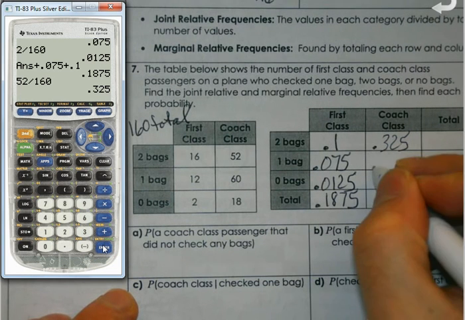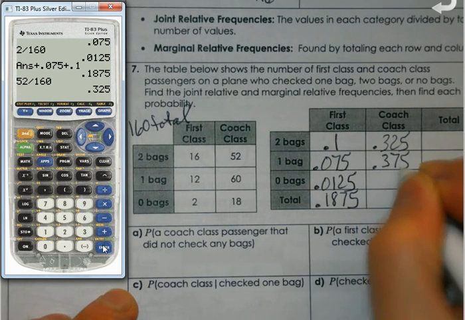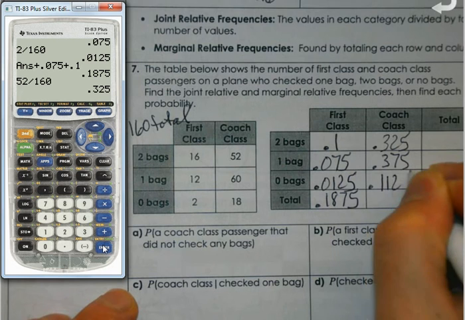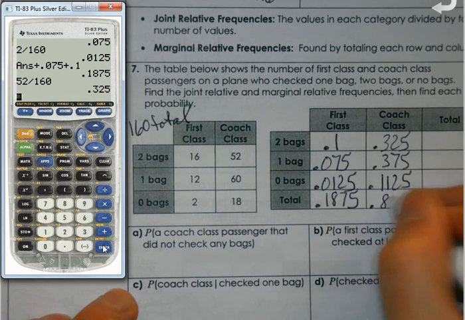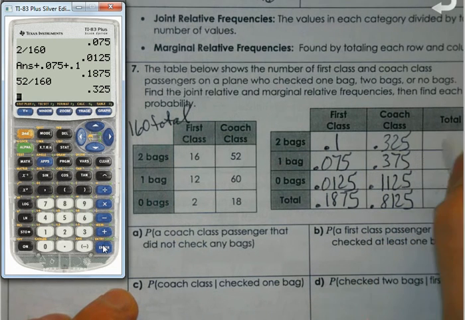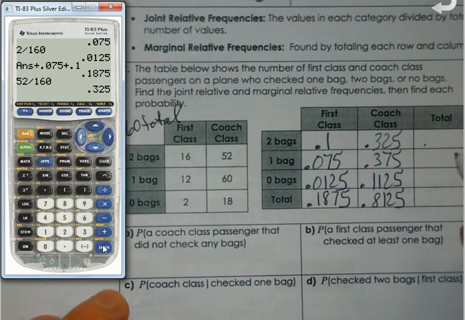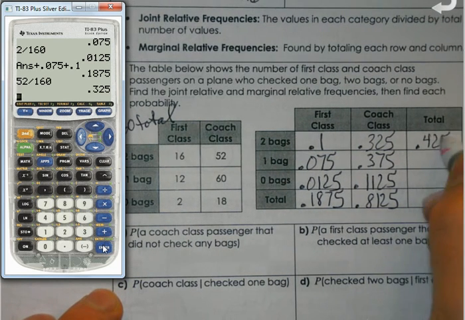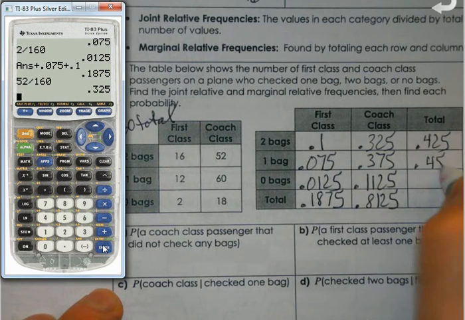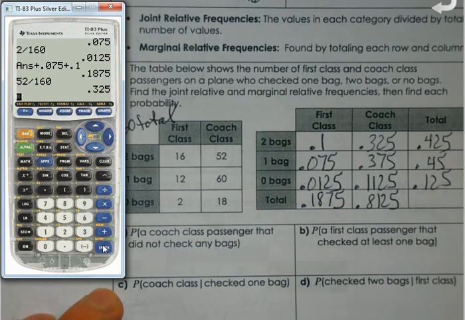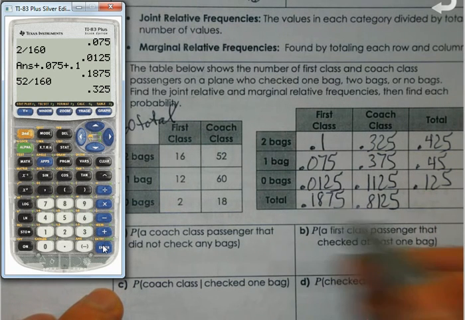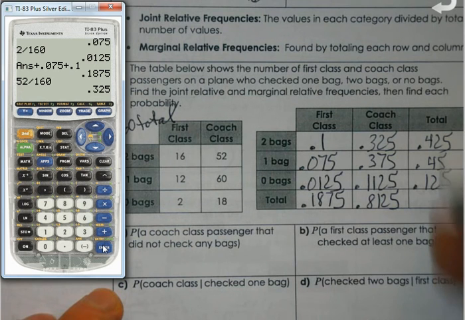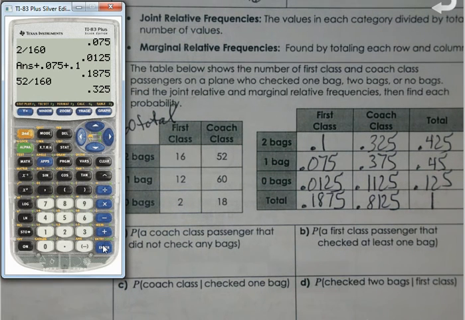So I'm actually going to help out here and fill in the rest of these for you. And when you get to that last column of total, we're just adding horizontally. And if things have been done correctly, both these two and these three should add up to 1, which means we covered 100% of the people that were on this particular flight.